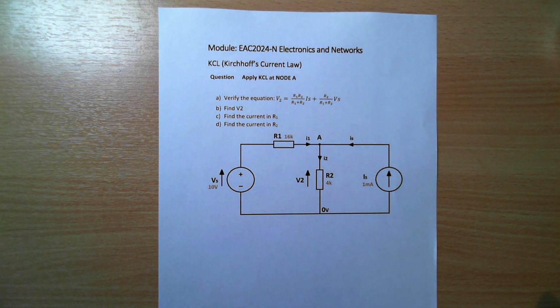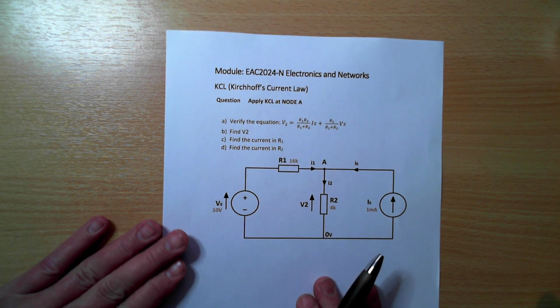Right, another electronics and networks question. Kirchhoff's current law. So we're looking to apply Kirchhoff's current law at node A, and then we're looking at our four parts to the question.